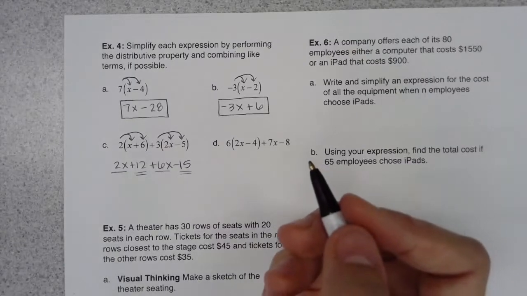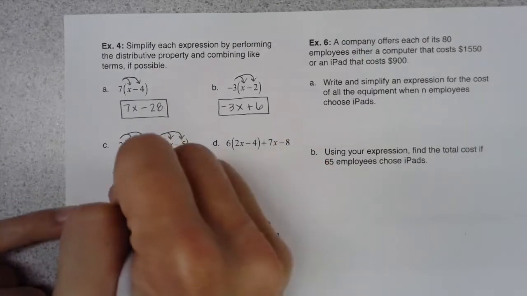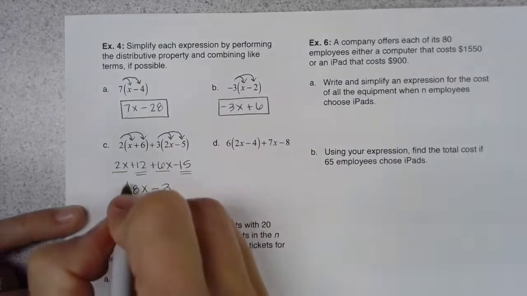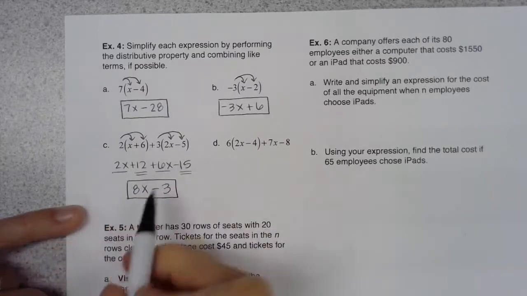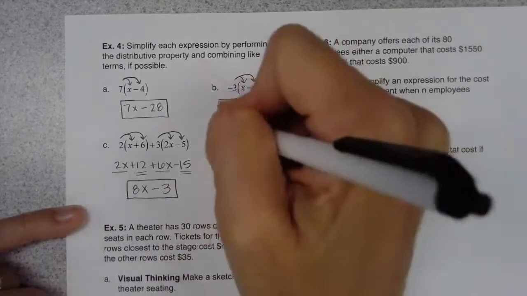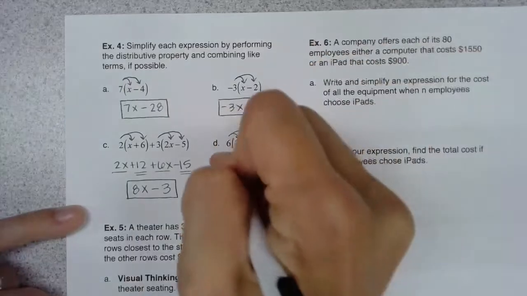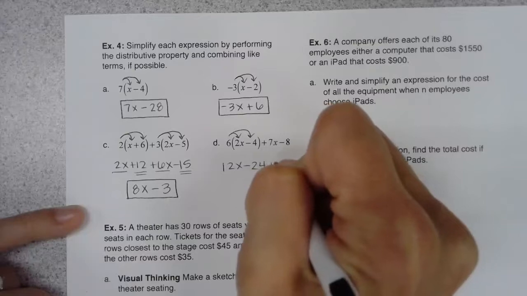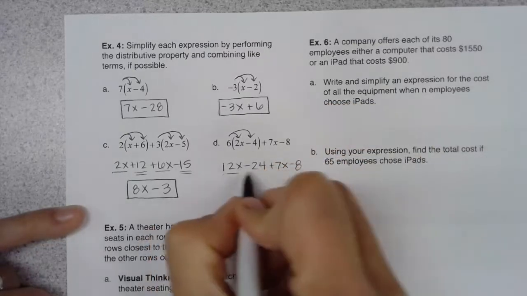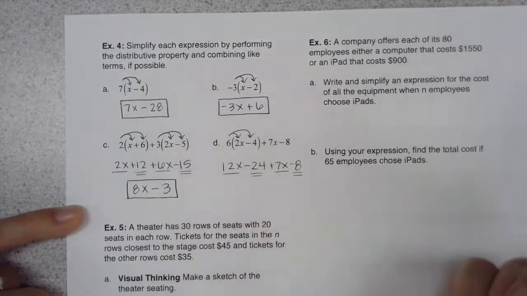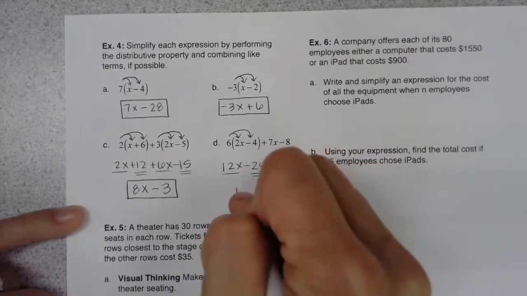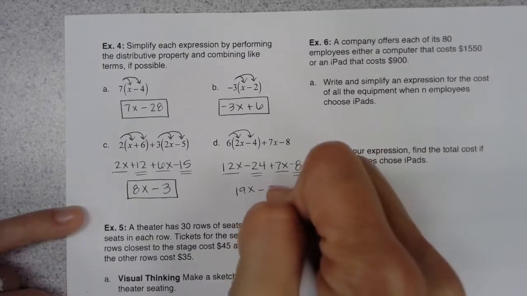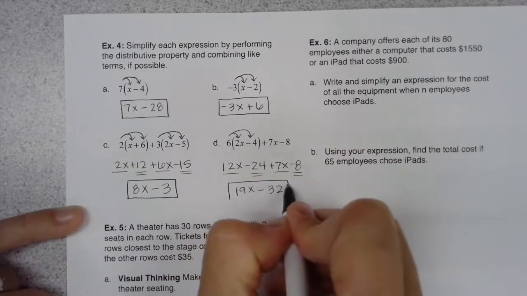When you combine like terms, just be careful with your sign. So 2 plus 6 gives you 8x, and then 12 take away 15 gives you minus 3. And you can't simplify those together any further because, again, these two aren't like terms and they can't combine. D only has the one distributive property, so that'll give you 12x minus 24. And then once you do that distributive property, now you can combine like terms here. So 12x plus 7x will give you 19x, and then negative 24 take away 8 will give you negative 32.